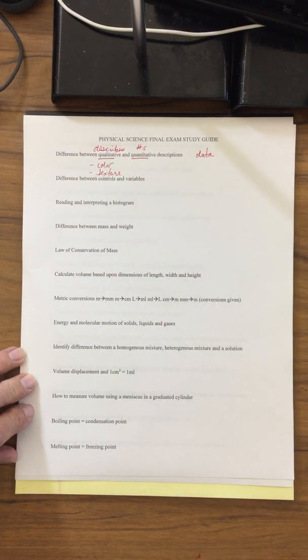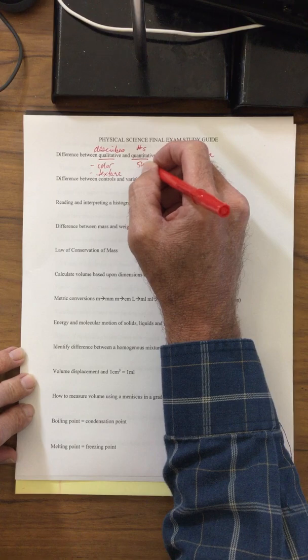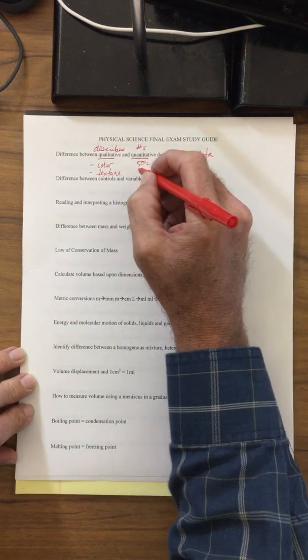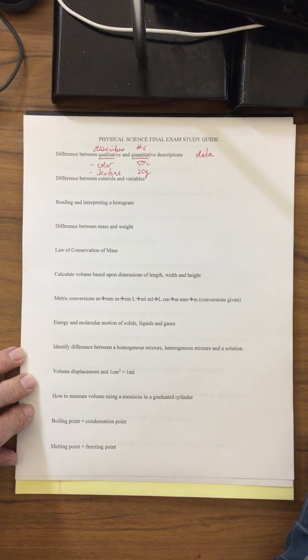The large crystals, the hexagon crystals, the square crystals, the surface of a material, its appearance. So those are all qualitative things, they describe. Quantitative would be numerical, so we're dealing with temperature like 50 degrees Celsius, or if you have 20 grams, something that is numerical. So that's quantitative and qualitative.